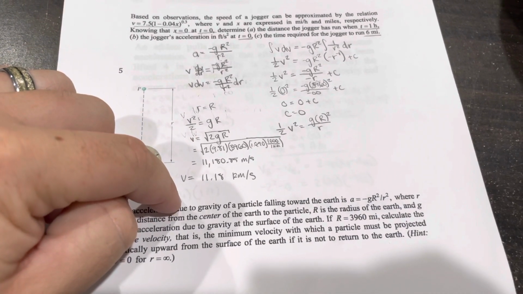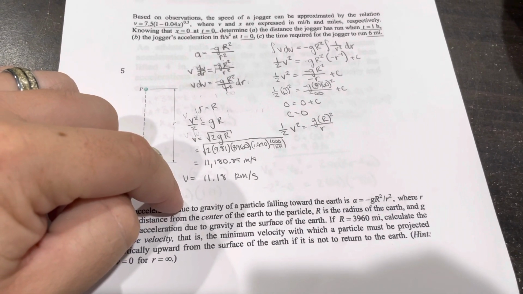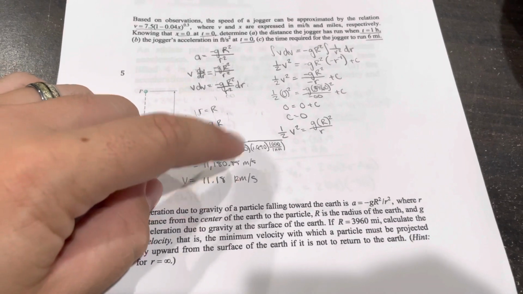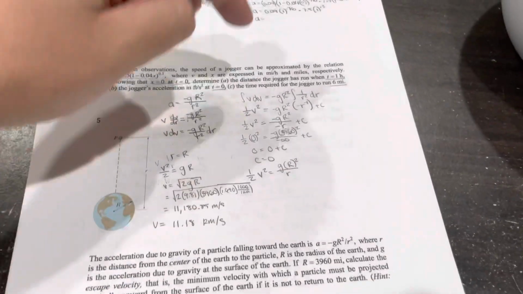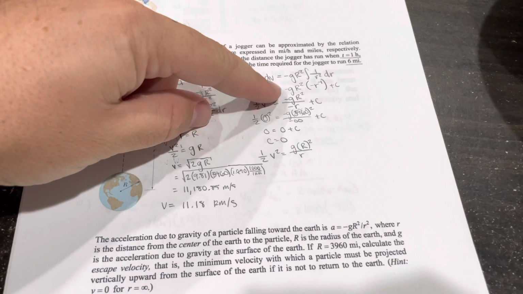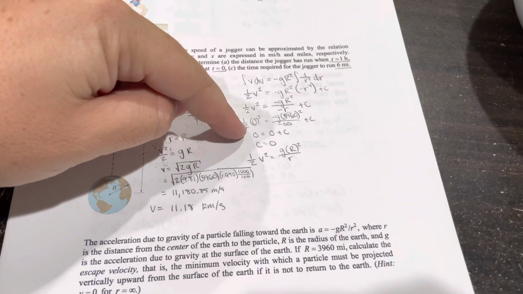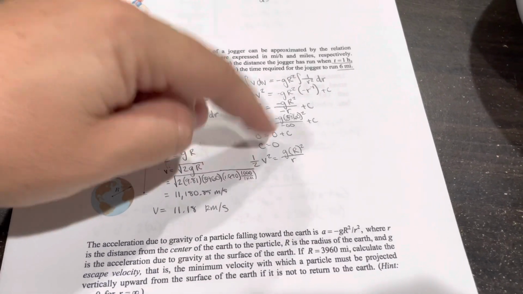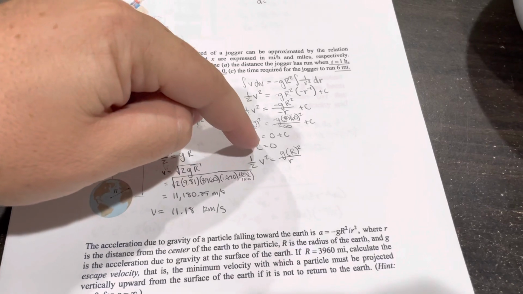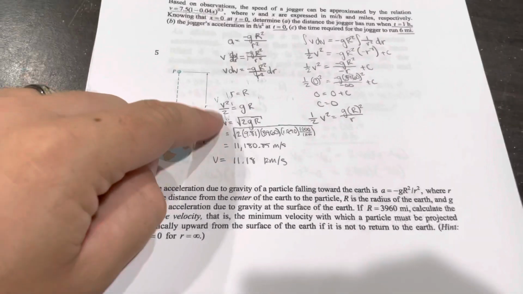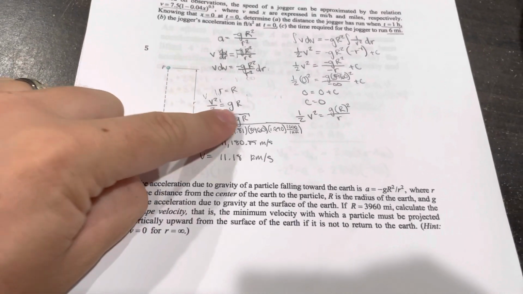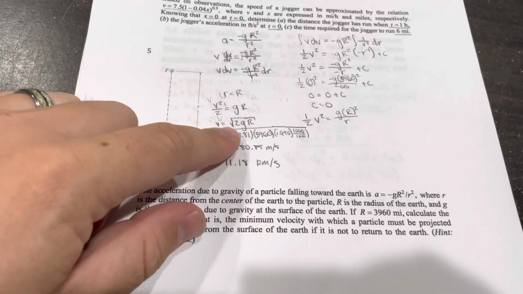Let me solve for that. Kilometers per second. I should probably just change the unit, but you do the integration here so that you can figure out what your C is, and then put it back in the formula with no plus C here.